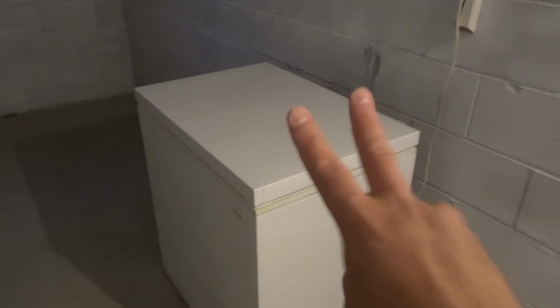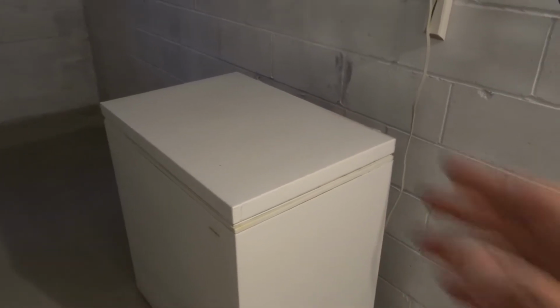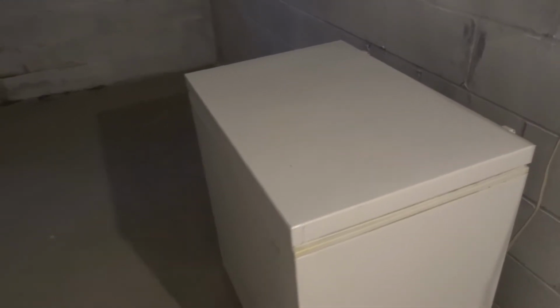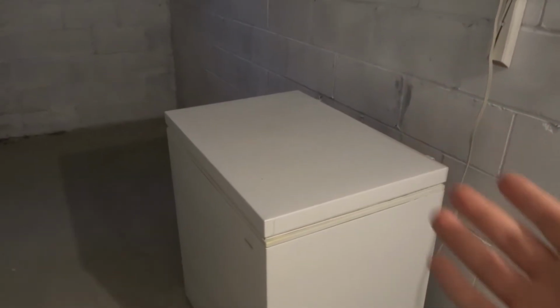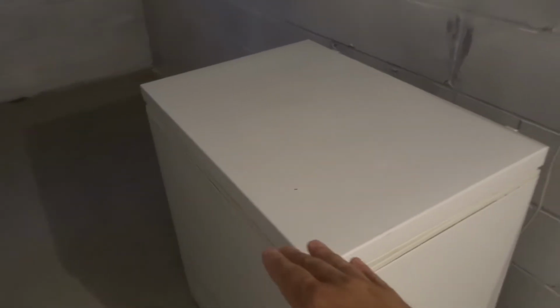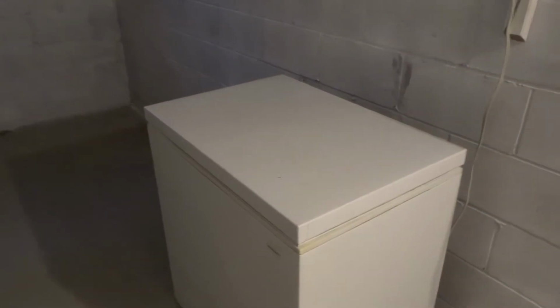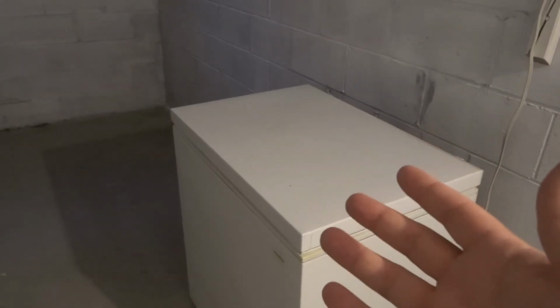Cause or reason number 2 for frost buildup in the freezer is that the freezer door was left open for too long. So maybe your seal is good, but the freezer door was left open for too long. So once again, hot air got in, cold air got out, and that moisture then froze and caused the frost. The solution to that and how to prevent it is make sure you keep your freezer door closed, okay?